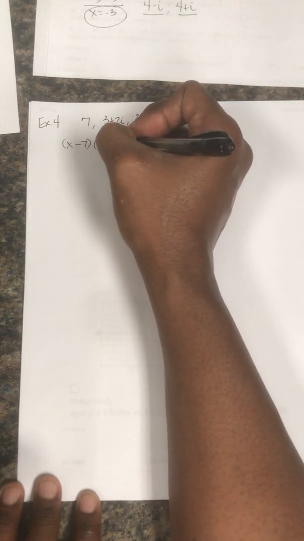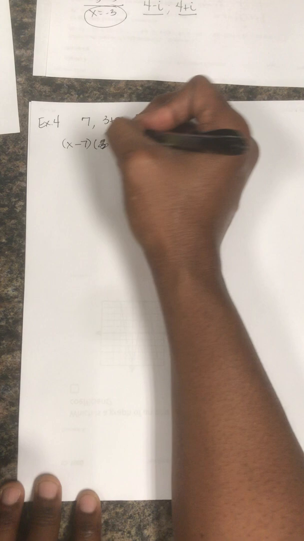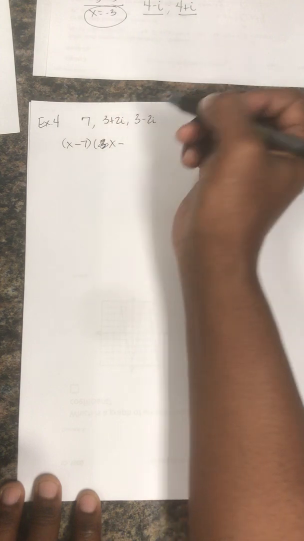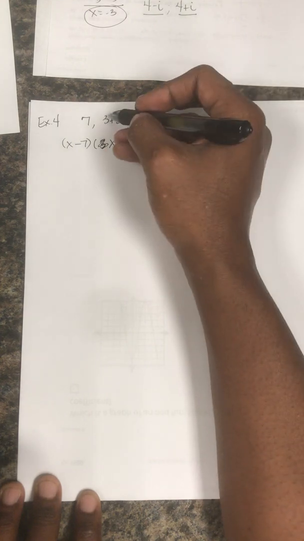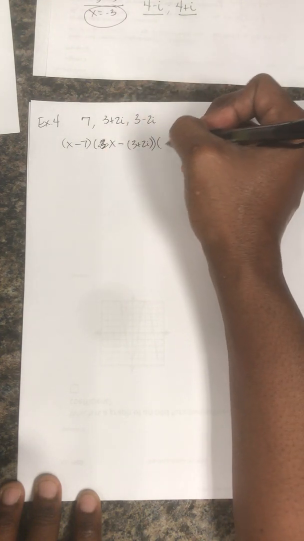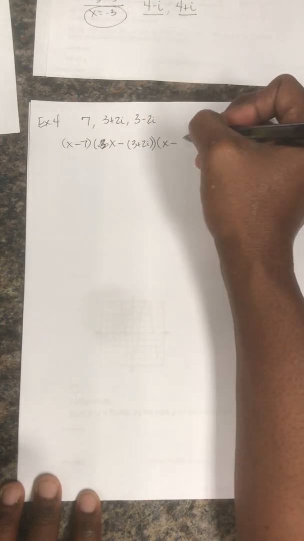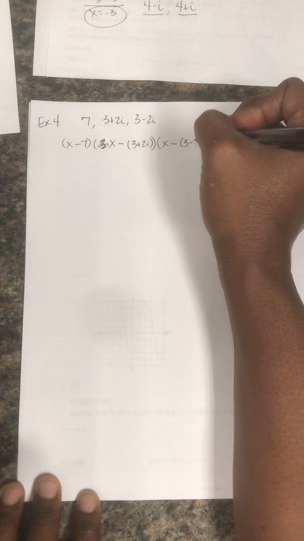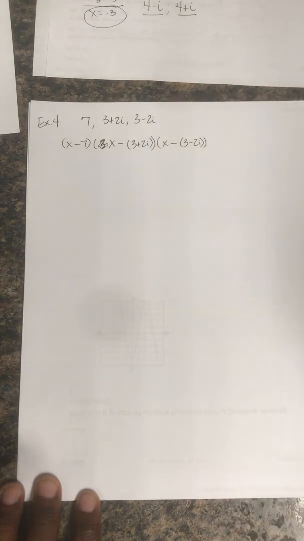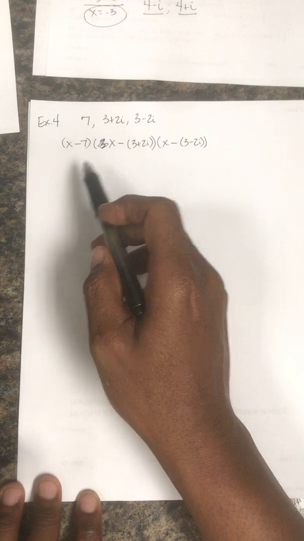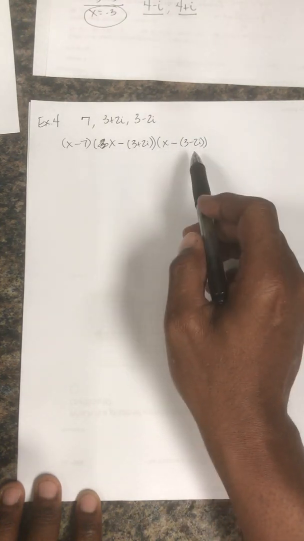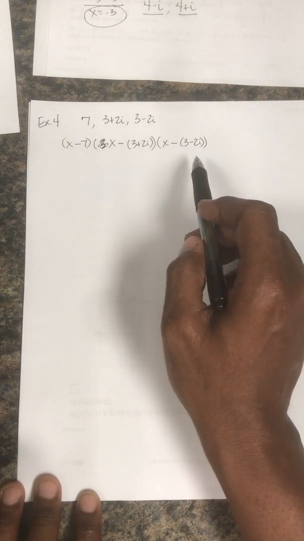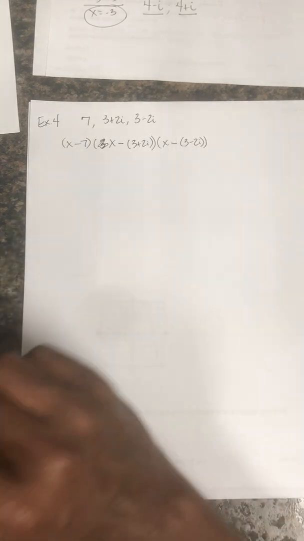Then we're going to come over here and say x minus 3 plus 2i, because again we're doing the opposite, and then over here it's going to be x minus, parentheses, 3 minus 2i. Okay, so now that we have our three binomials, we're going to distribute, and then that will give us our polynomial.